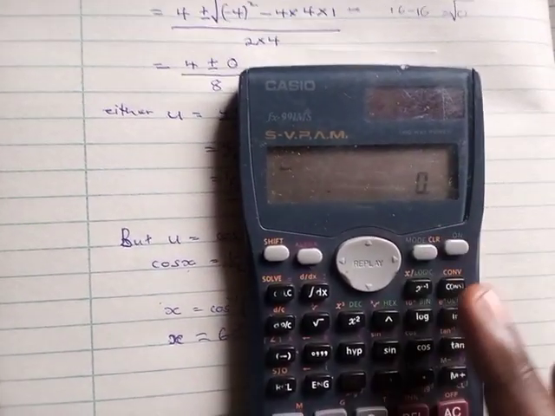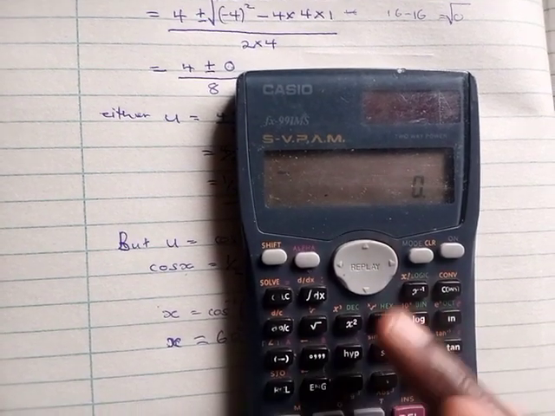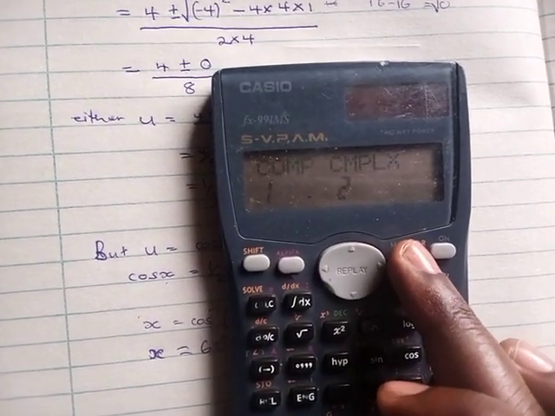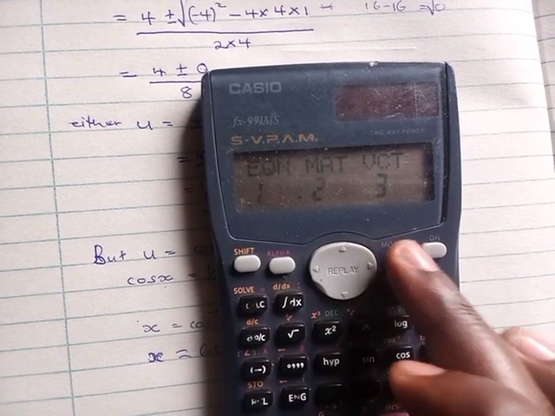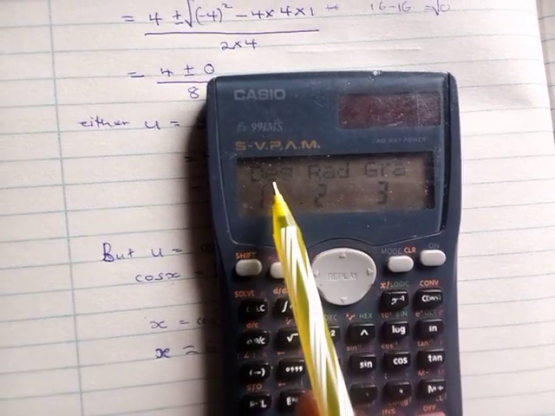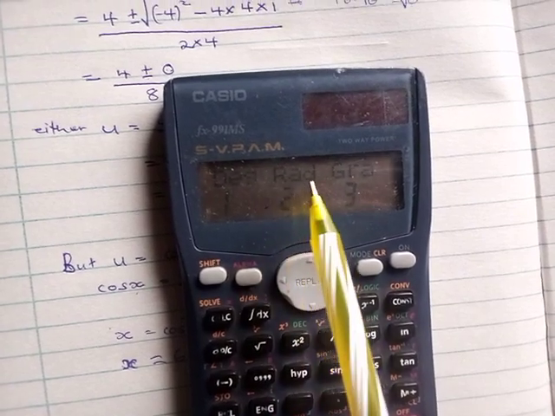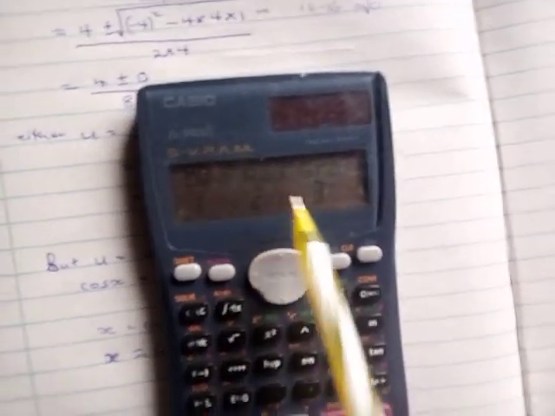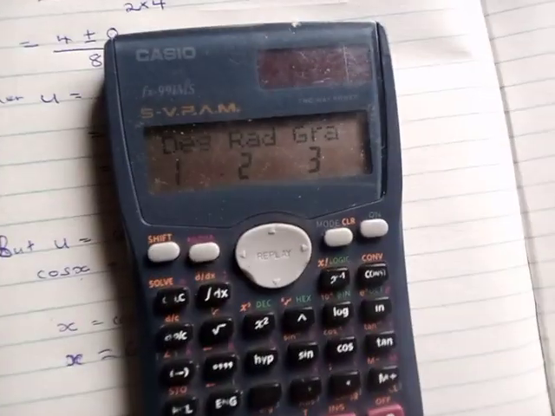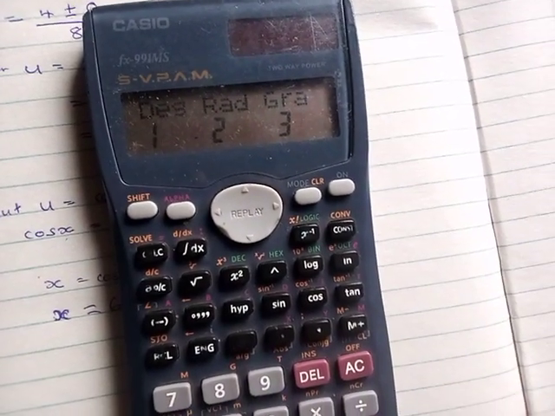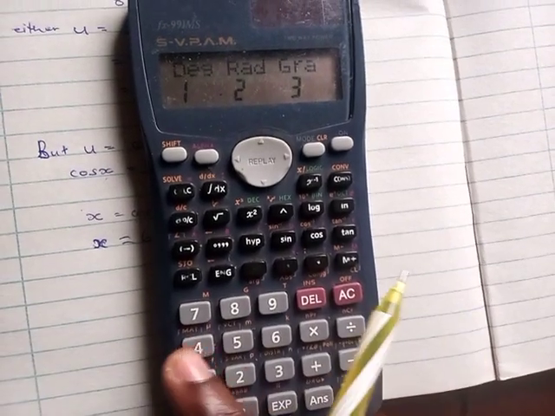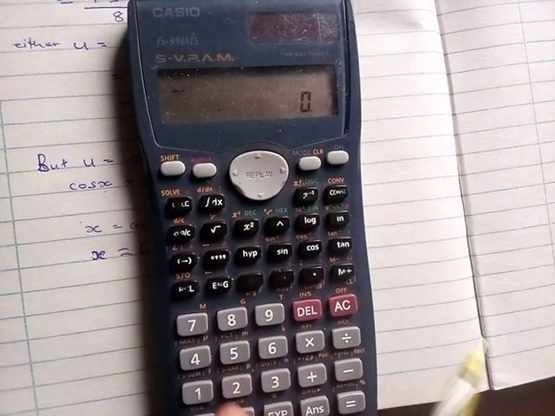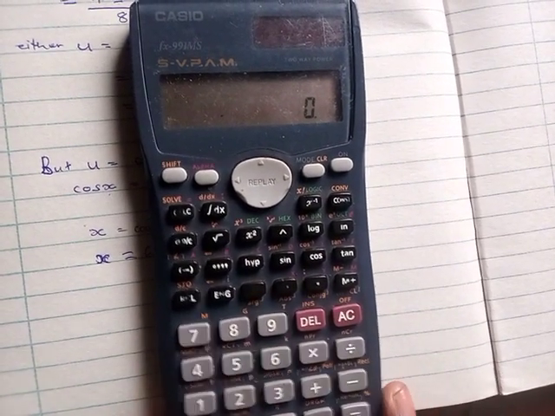So I will come here to put it in radians. I will say mode, and again press mode, again press mode, again press mode. So it will bring the degrees and radians. So I'll put it in radians here. Radians is here, so I'll press 2. So now that is when we shall do our computation.